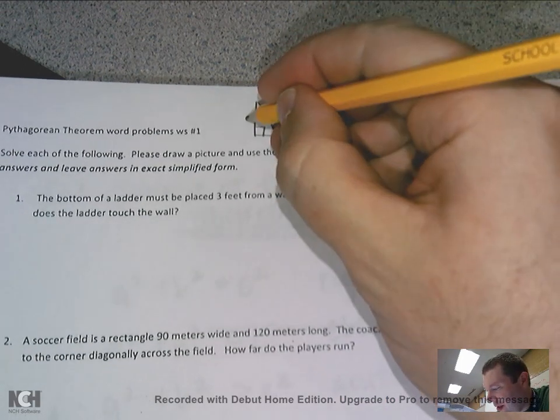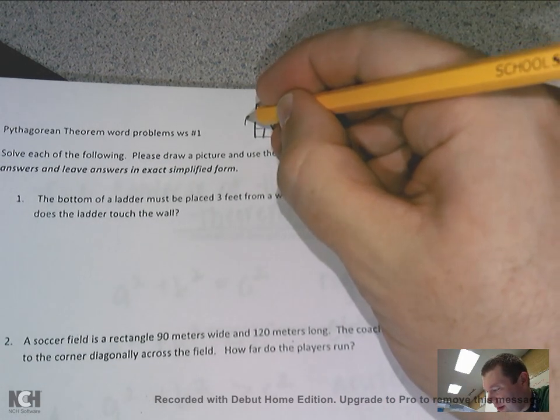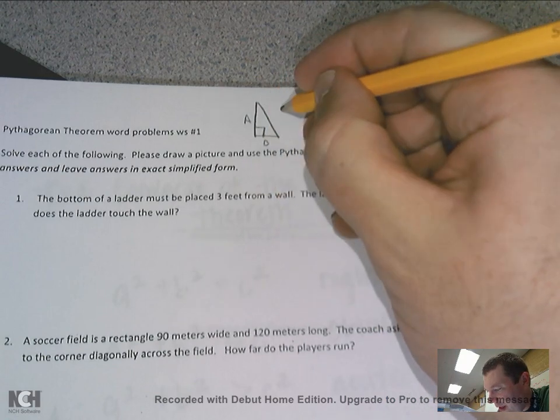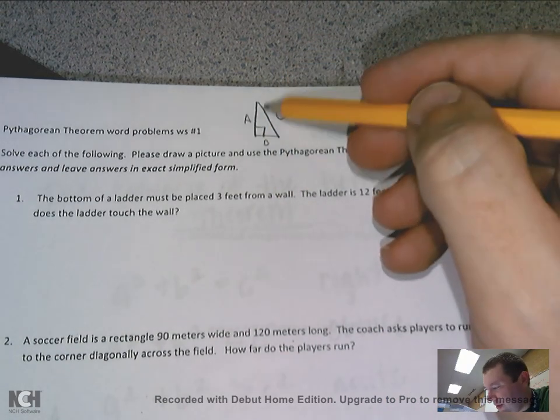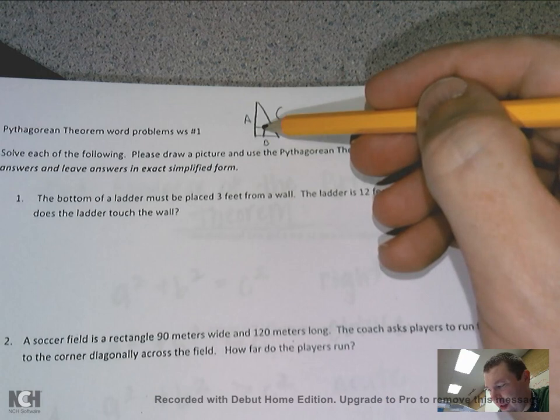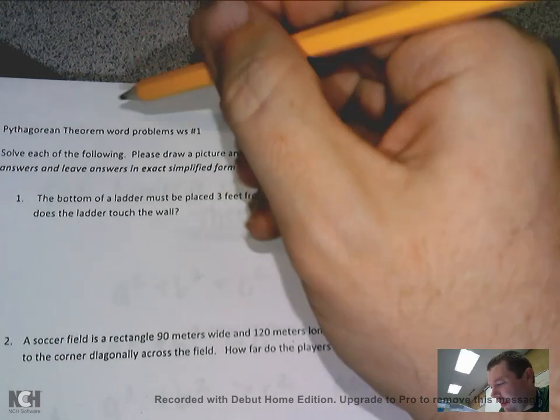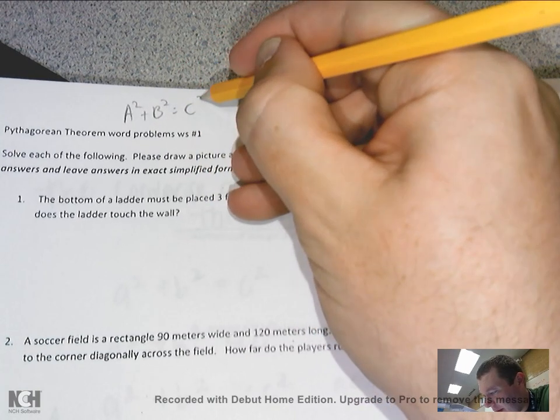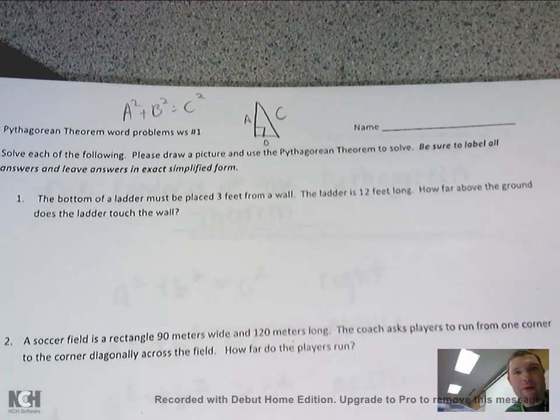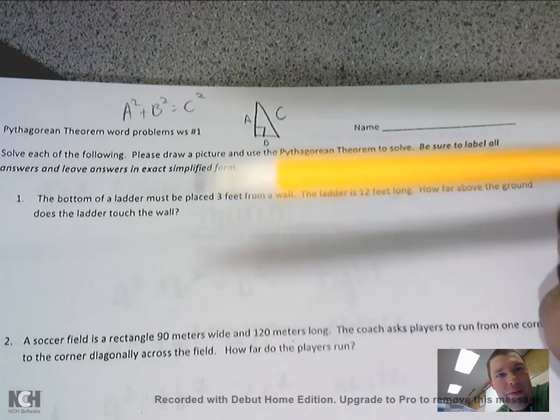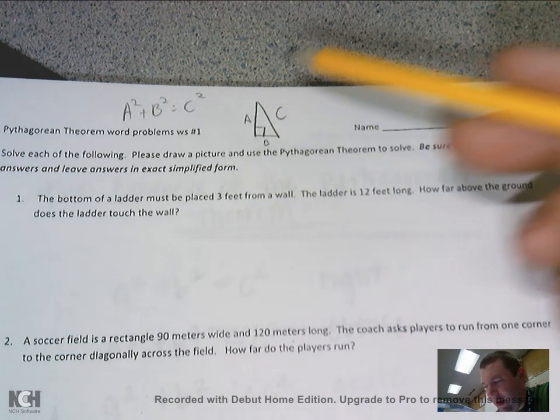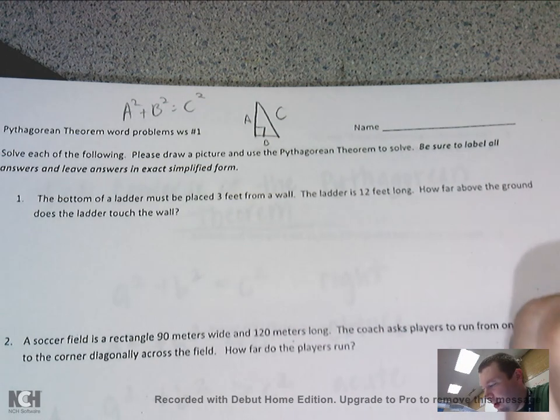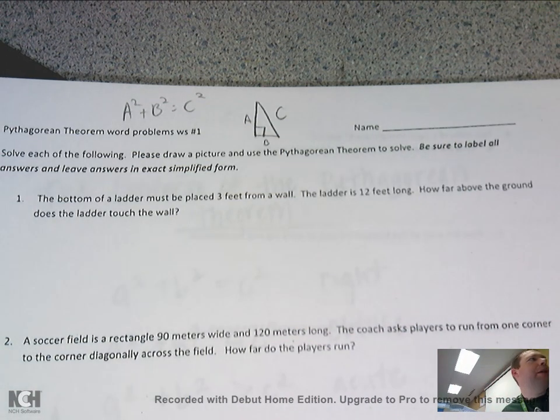And you have your legs, and you have the hypotenuse. Hypotenuse is always that longest side that's opposite the right angle. And the Pythagorean theorem is a squared plus b squared equals c squared. Okay, that's the kind of thing we've been going over the last couple days. So, to do a story problem involving this, we basically are going to be given two of these values, and we just have to solve for what's left here. Okay? So, let's look at some examples.